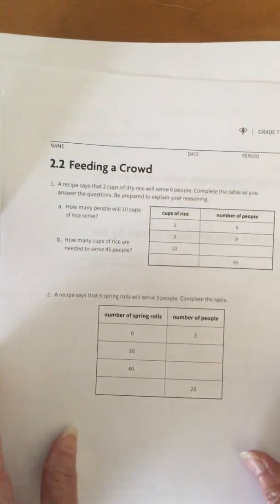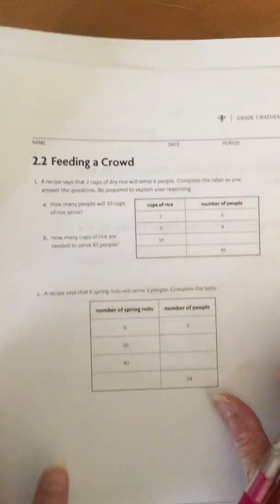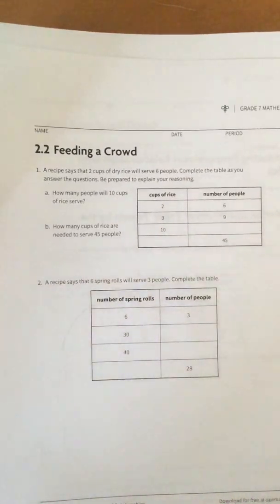All right, so we're going to start out by talking about feeding a crowd. How many of you have ever cooked rice? How about eating a spring roll? I've never had a spring roll, but I do cook rice. So a recipe says that 2 cups of dry rice will serve 6 people, and they're asking us to complete the table as you answer the questions.